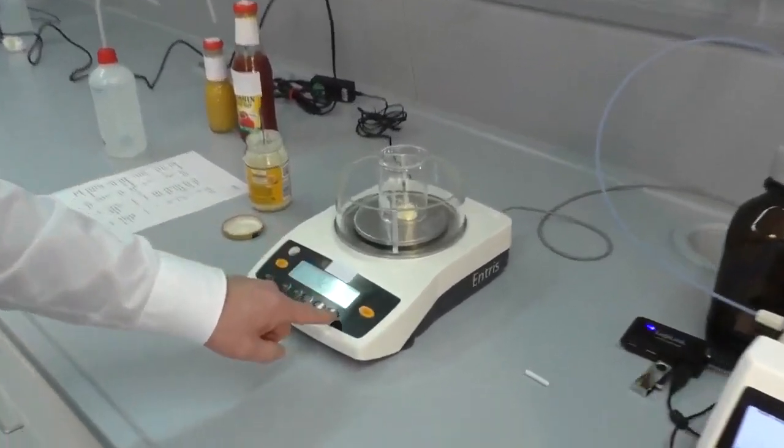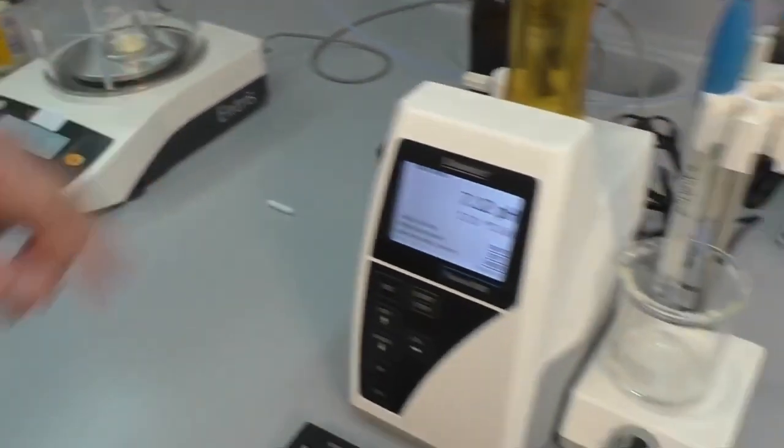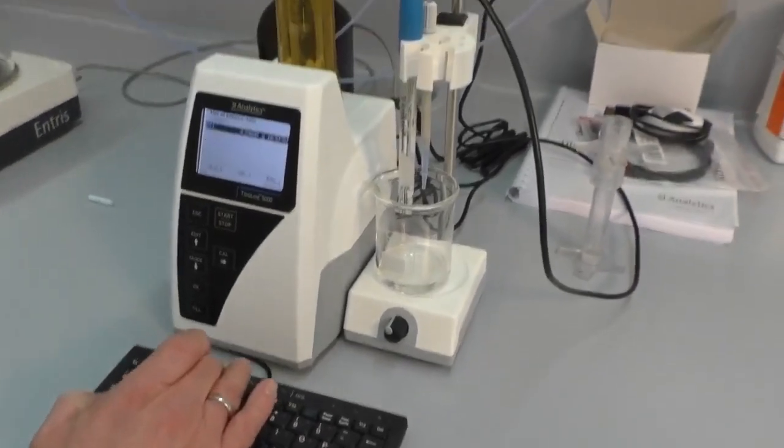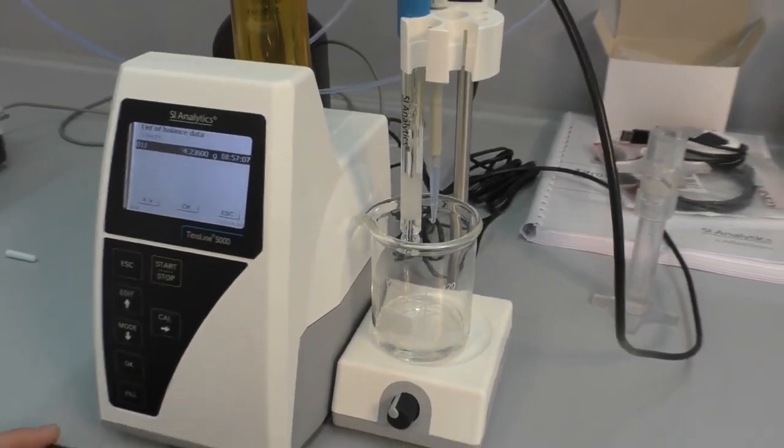That's the sample weight. If you press the print button now, you hear a beep. When you're using an external keyboard and press F5, you can see the sample weight. This weight was automatically transferred to the TitroLine 5000.